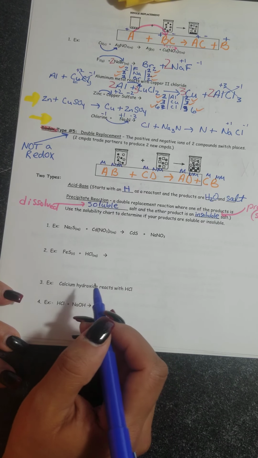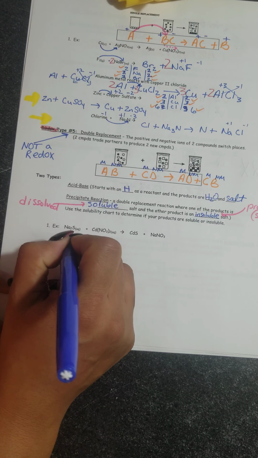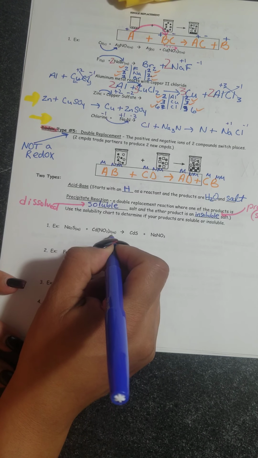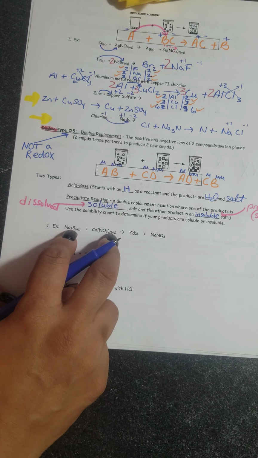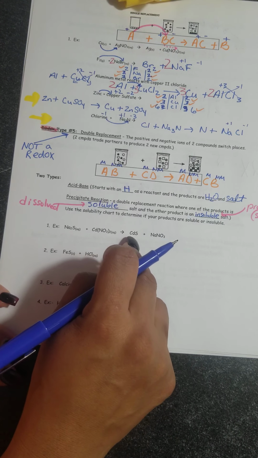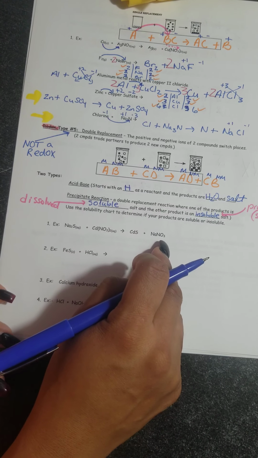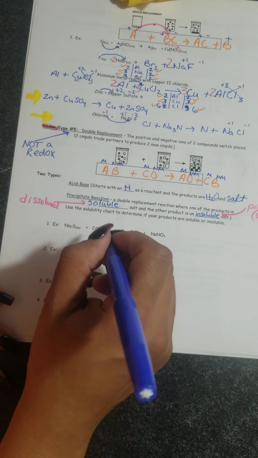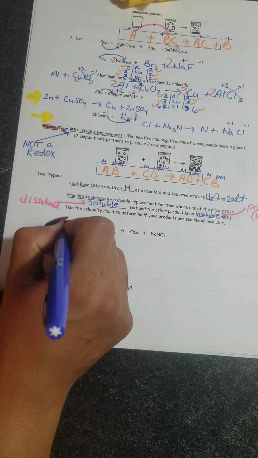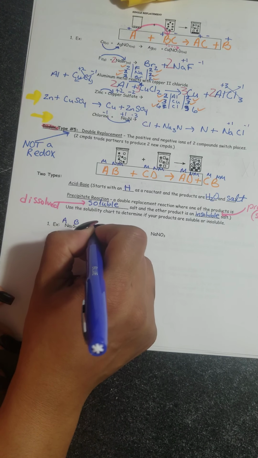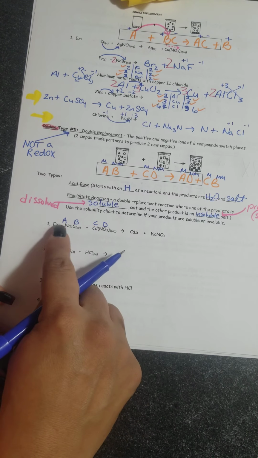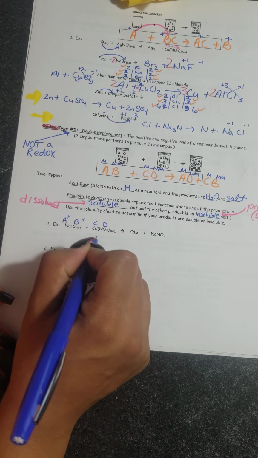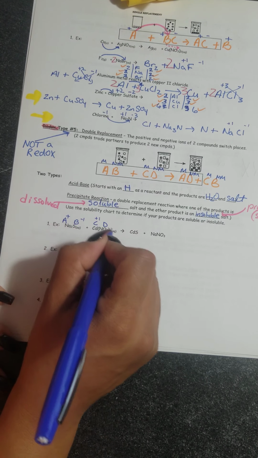So the next part over here, example number 1, NaS aqueous plus Cd(NO3), which is a polyatomic, aqueous, so that means two liquids that are dissolved in water, yields CdS plus NaNO3. Step 1. Let's go back and double look at what's going on. This is my A, this is my B, this is my C, and this is my D. My A is a metal. That's my nonmetal. My Cd is my metal.